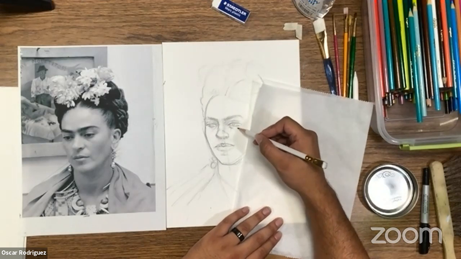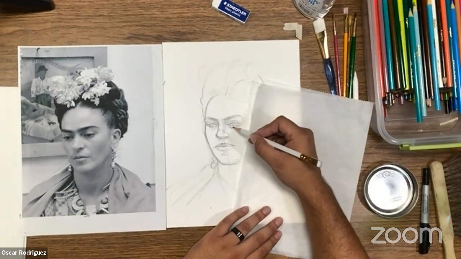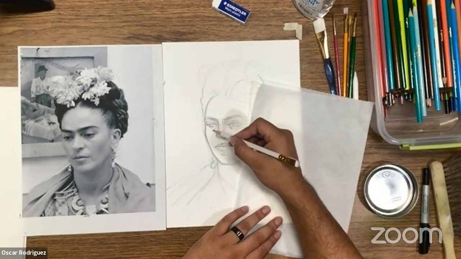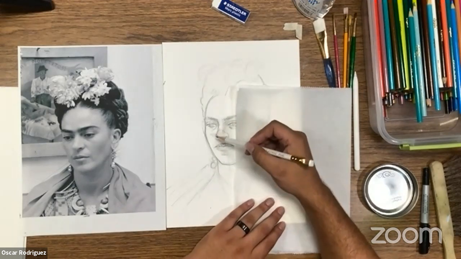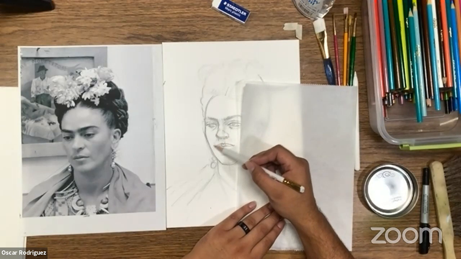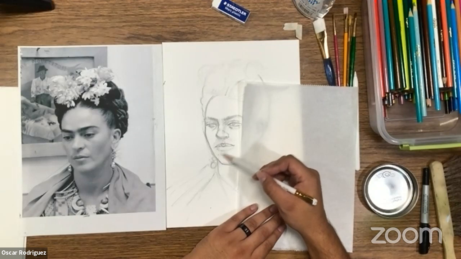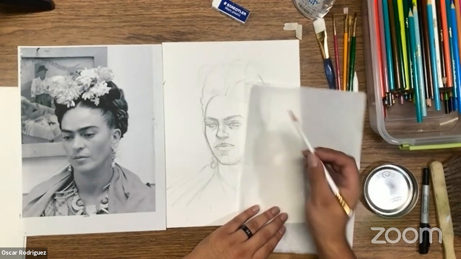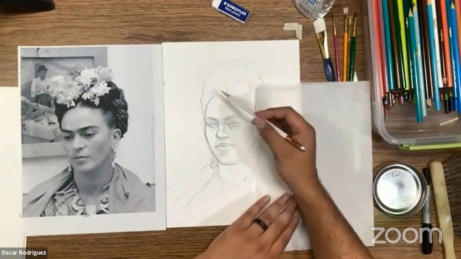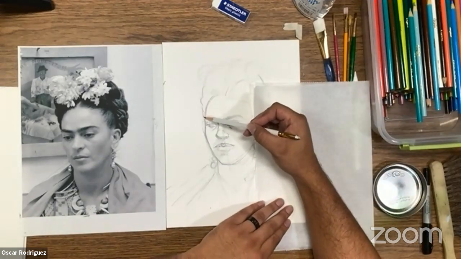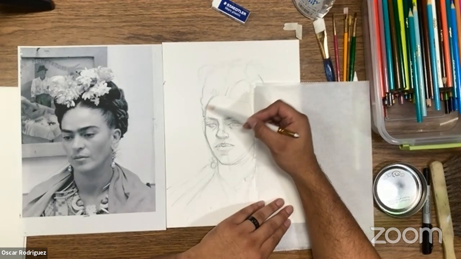People were like, hey, I want you to draw my portrait, and since the workshops were free, people got their portraits for free. So I would do so many, and you just learn. It's been 12 years that I've been doing portraits. It's one of the things that I really like doing.